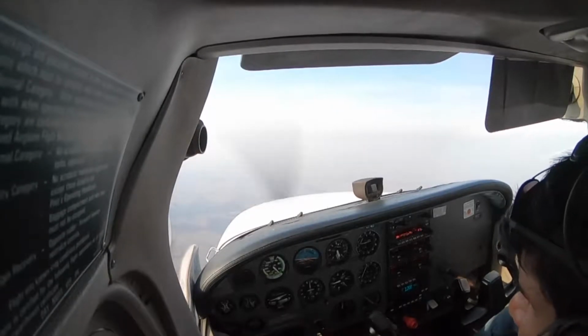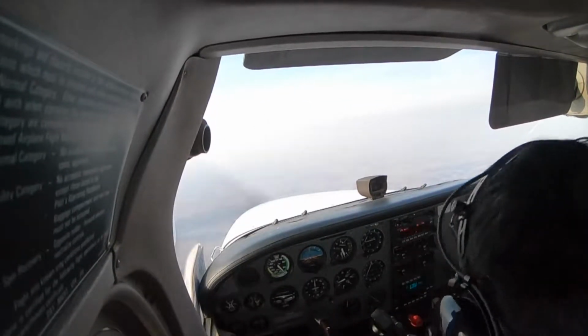Iowa City traffic, citation 562, heading Victor Papa, south. Main ramp, taxi runway 25, Iowa City.